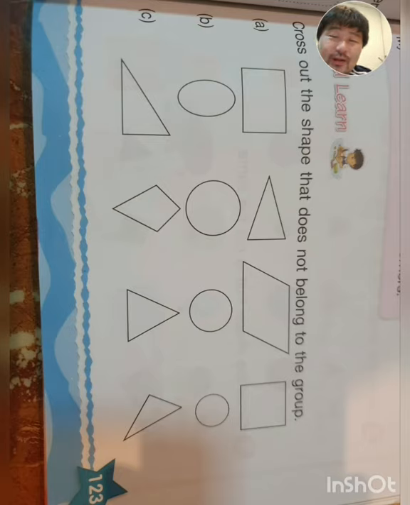So shape number 1, exercise A, shape number 1, what is that? Can you tell me? It's a quadrilateral, yes, because it has 4 sides and 4 corners, which defines a quadrilateral. Shape number 2, still under A, what is that? It's a triangle because it has 3 sides and 3 corners.